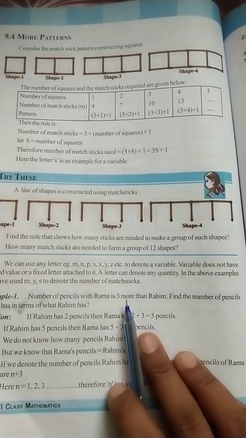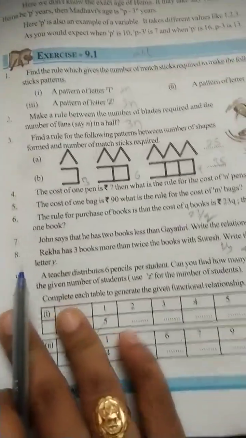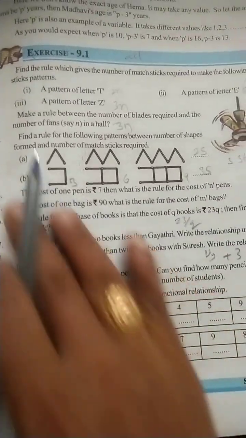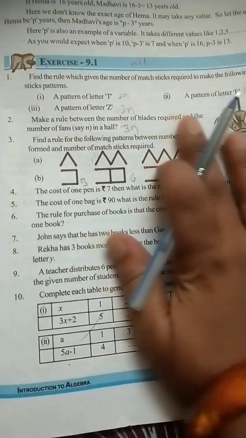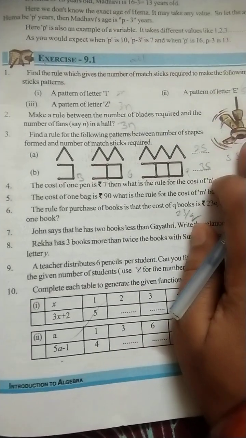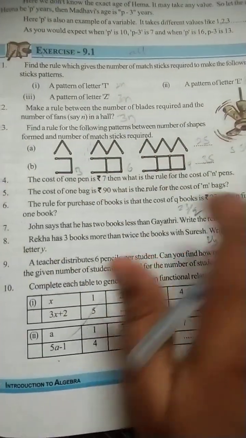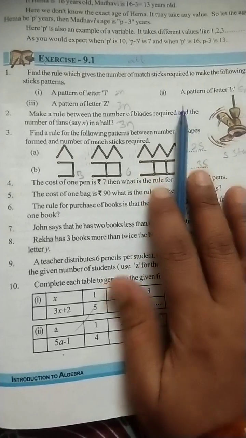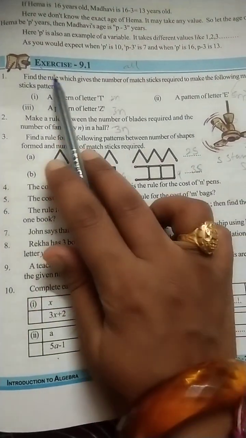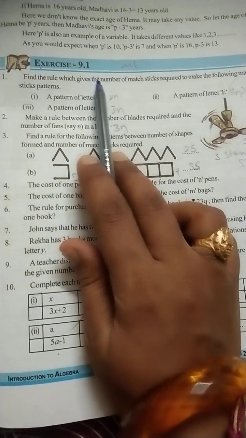Now I am going to the exercise questions. This chapter is very simple, and I am explaining it from the textbook itself. Only questions are there, so I think there is no need of using the board for this. You can understand easily, right? You are very intelligent students now. So next, exercise 9.1.